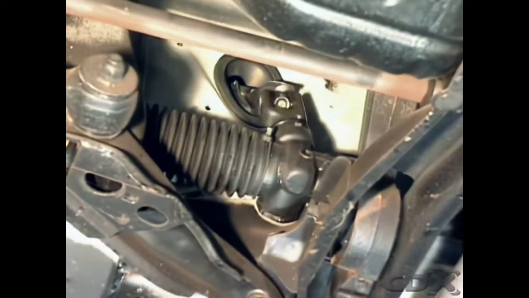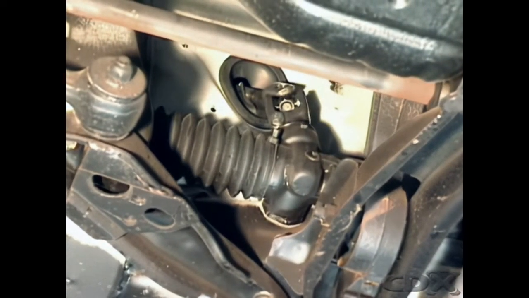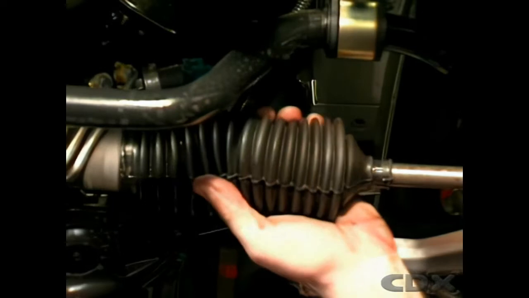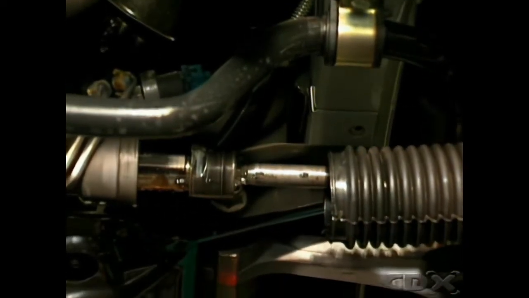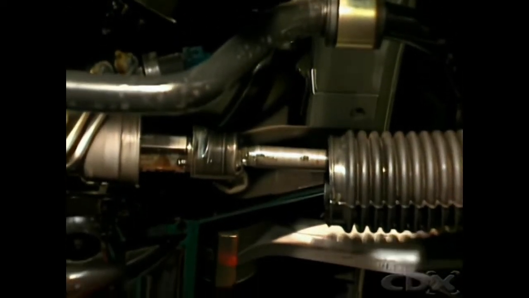Turning the steering wheel rotates the pinion and moves the rack from side to side. Ball joints at the end of the rack locate the tie rods and allow movement in the steering and suspension.